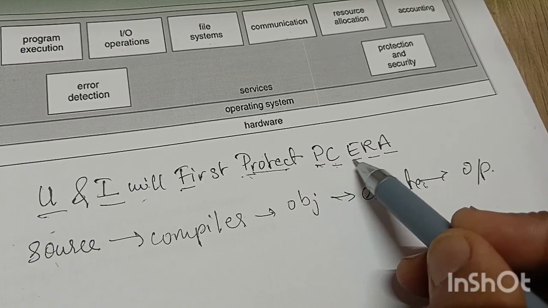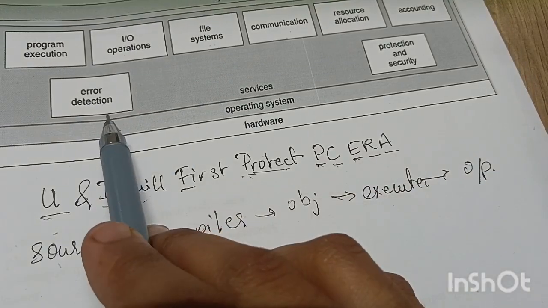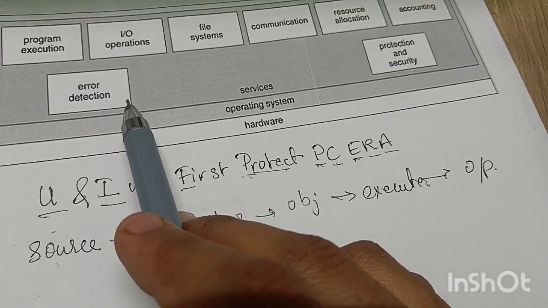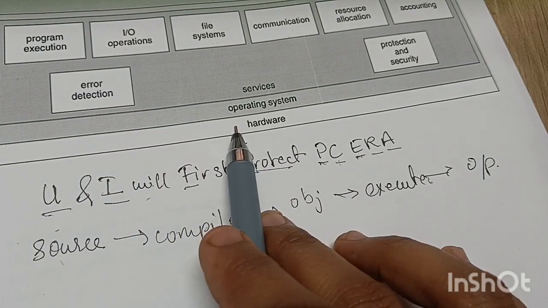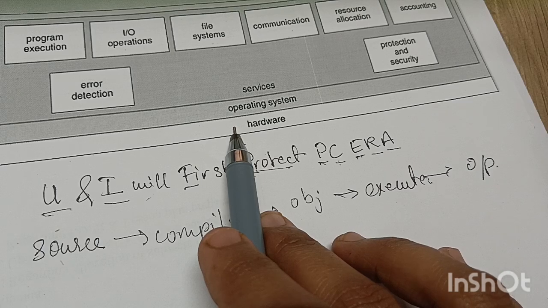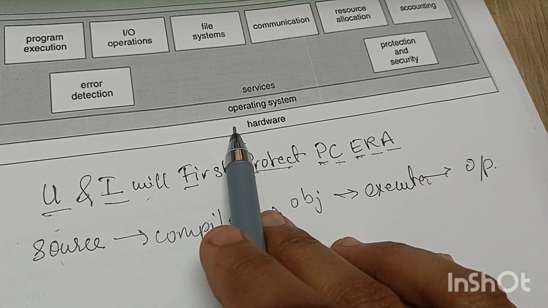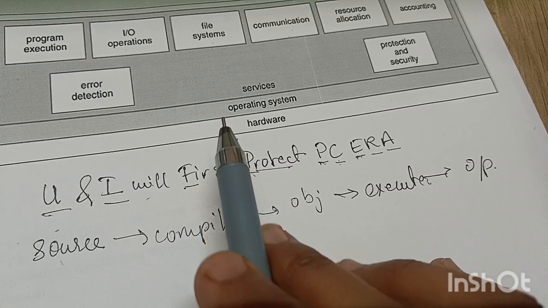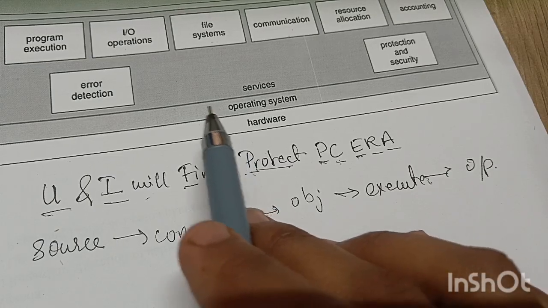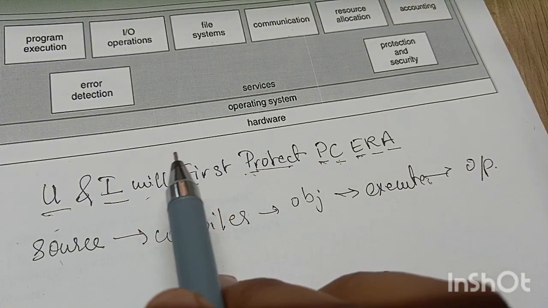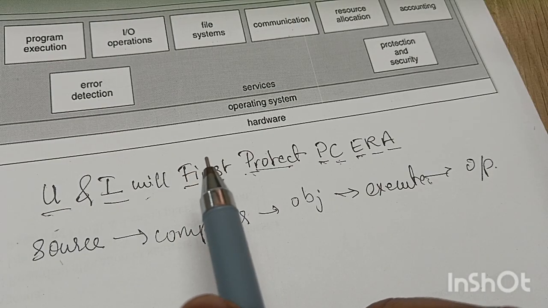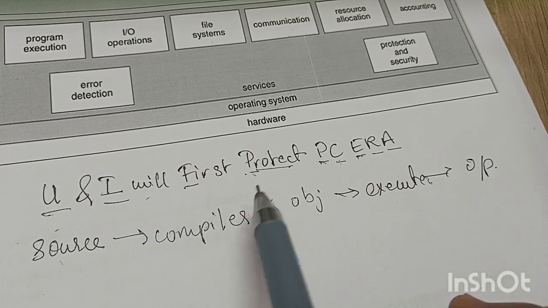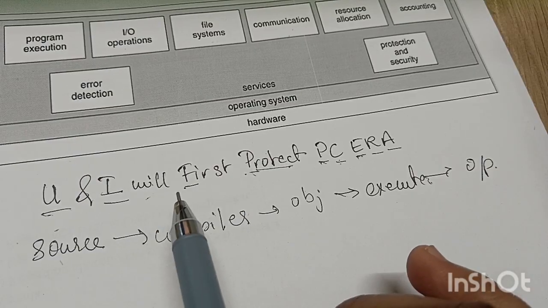So next we have E, that is E standing for error detection. Now when I talk about error detection, the OS has some capability to detect some of the errors and correct the errors also. So any errors may occur, like a hardware error or a software error. For each type of error, the OS should take appropriate actions. So that is all handled by your operating system.